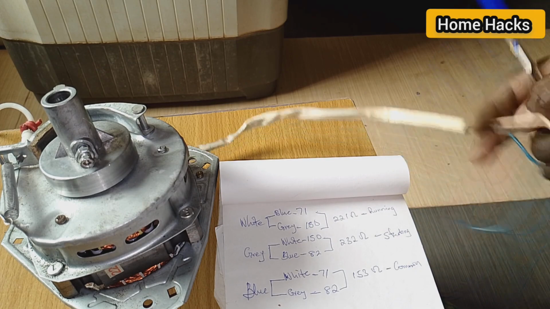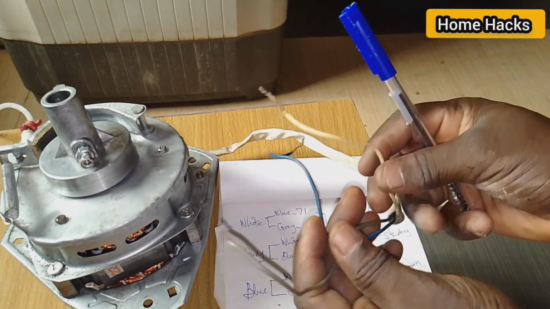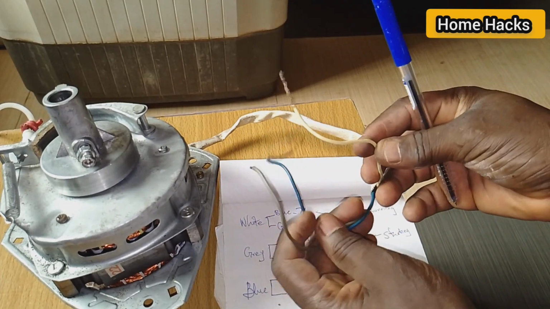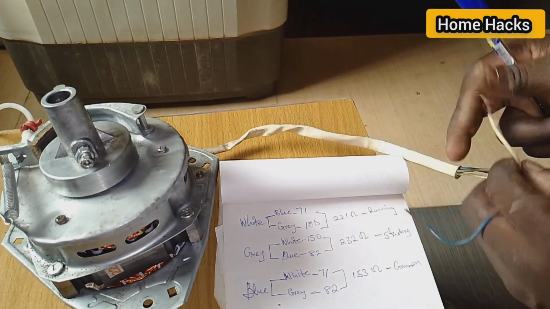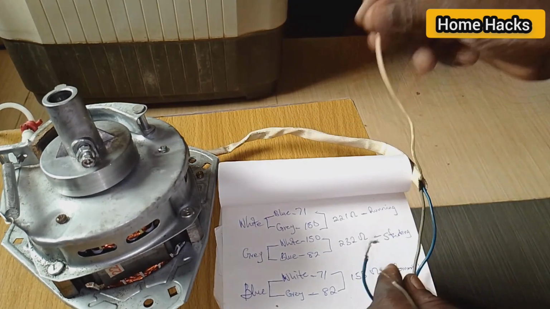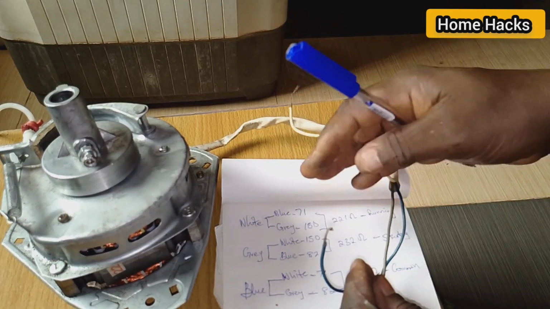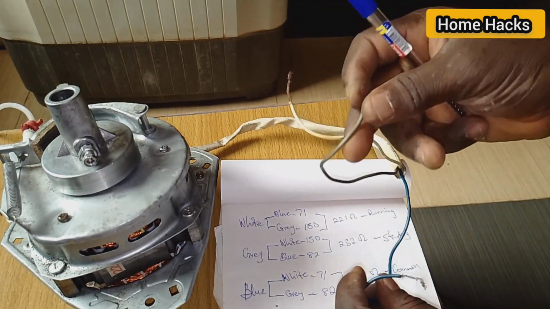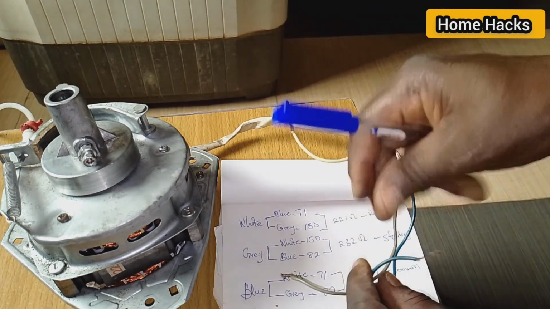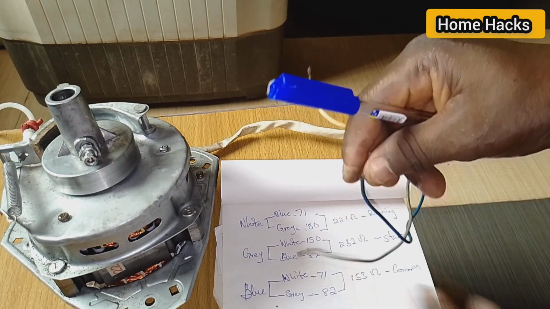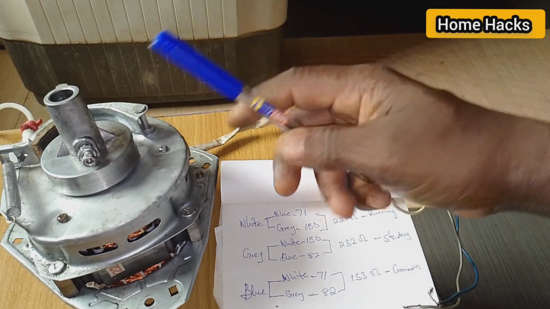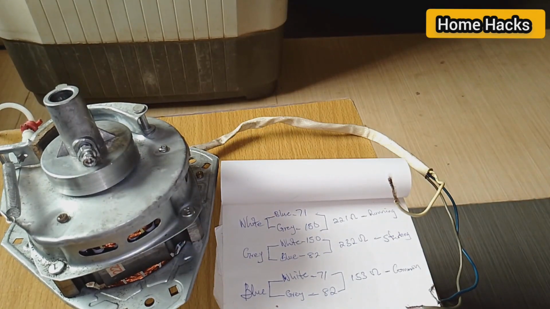So those are the ways you can identify the three wires coming from the motor. So now we can see clearly the white is the running coil. This one links to the running coil of the motor. And the gray leads to the starting coil of the motor. And the common is the blue wire here. So that is how the motor has been wound. The coil has been wound in that manner.